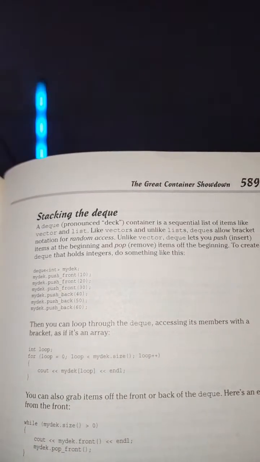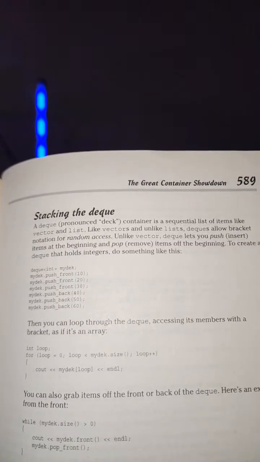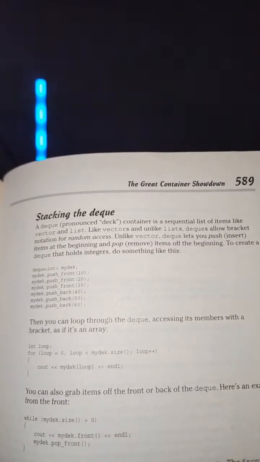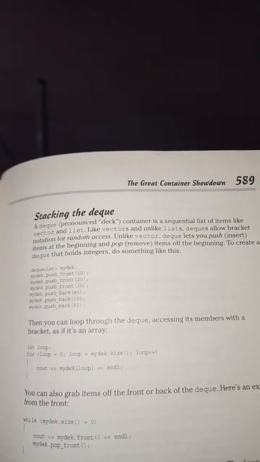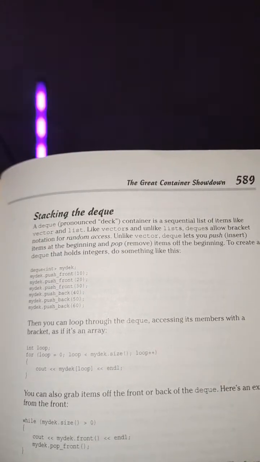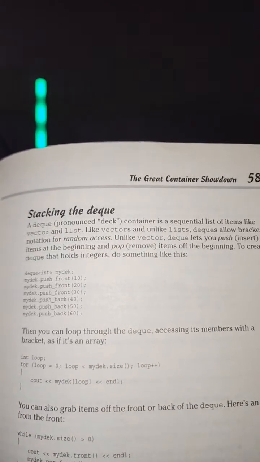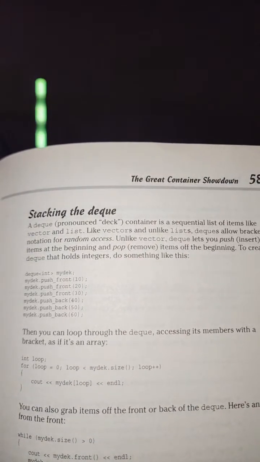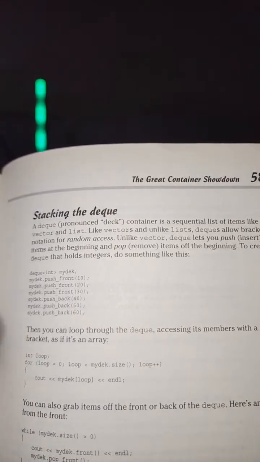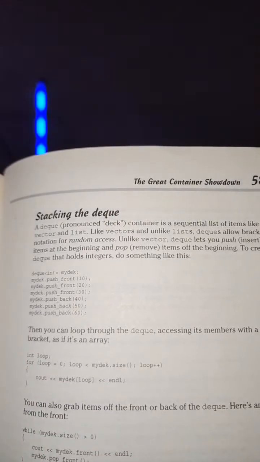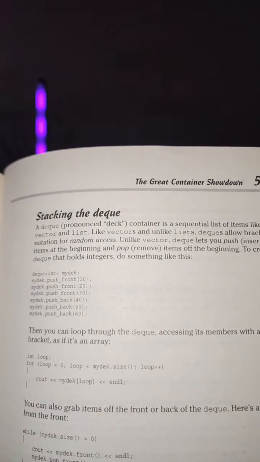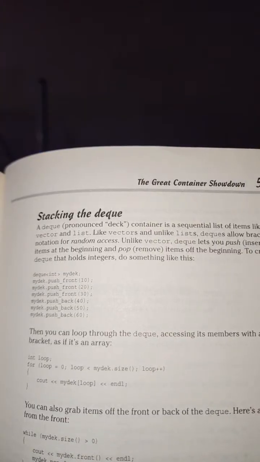Two functions show up here, front and pop front. The front function returns... No, I'm sorry. Let's go just to this other part, though. Haha, I'm too ahead. Here we are, right there. Then you can loop through the deque, accessing its members with a bracket, as if it's an array.